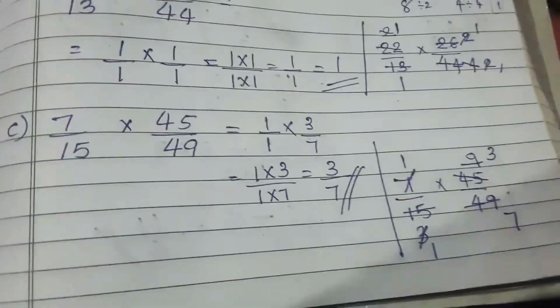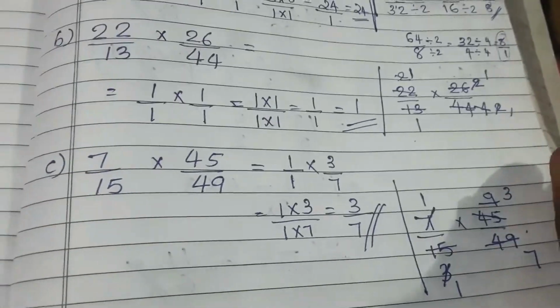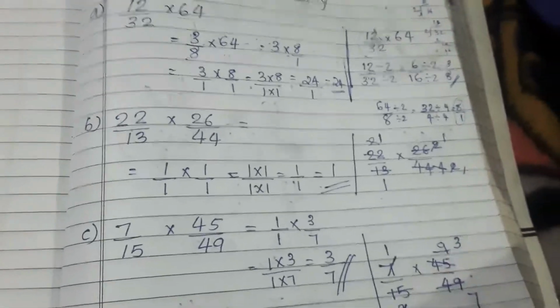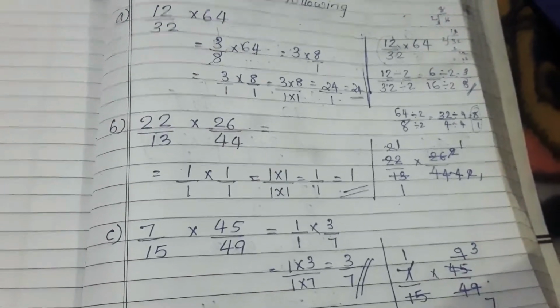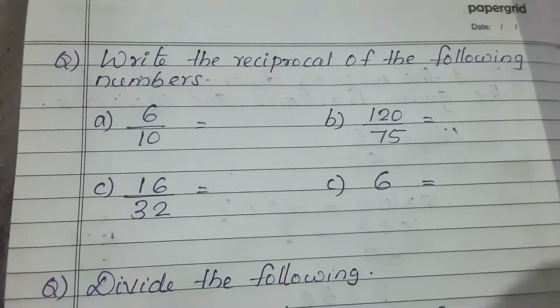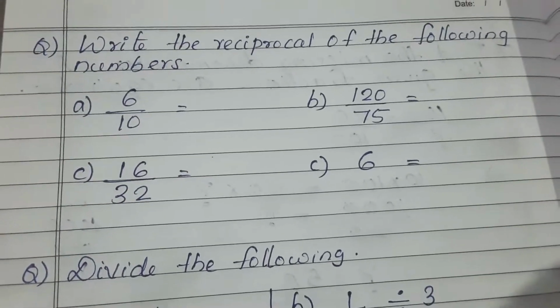So our answer is 3 by 7. Okay, children? So this is the way to do the multiplication of fractions. Children, now the next topic is division.